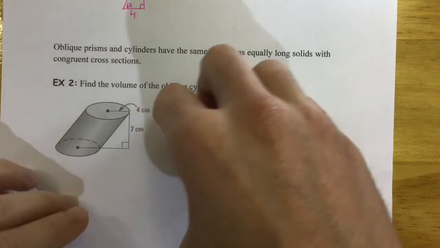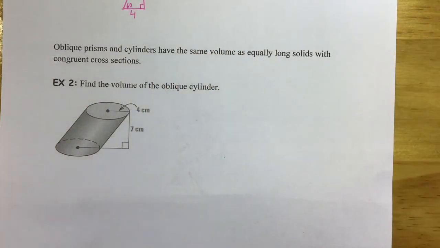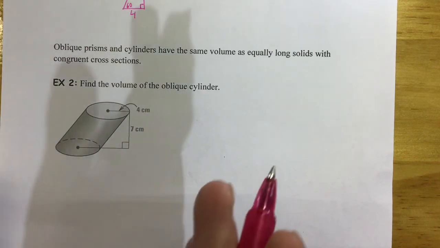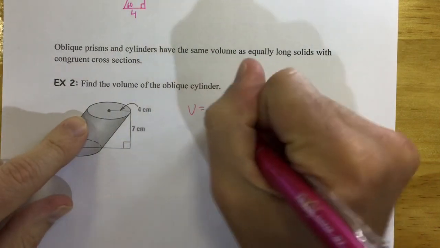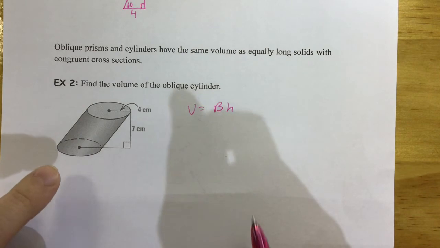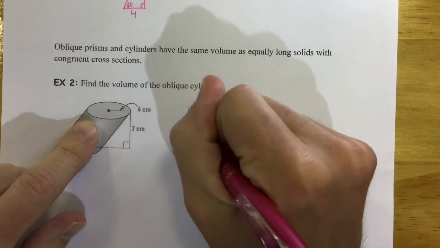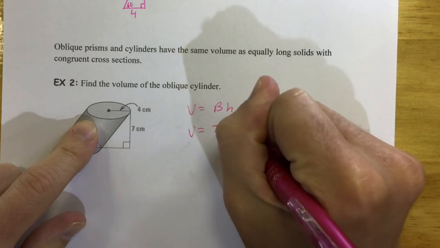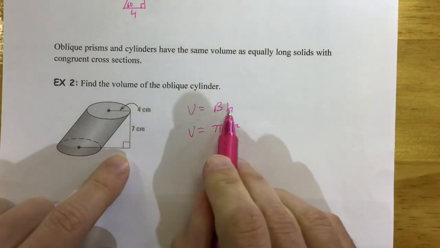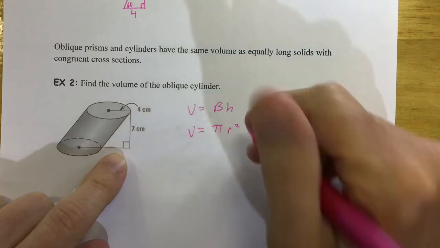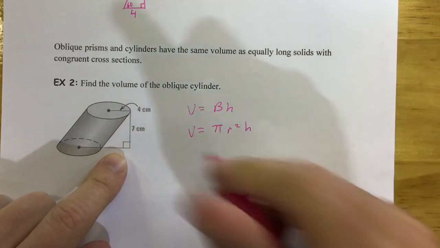So if my visual there wasn't too great, here's the gist of it. It doesn't matter if it looks like this or if it's standing upright. You are still going to calculate using that formula. You're still going to figure out the area of a cross section. In this case, it's a circle. So you're going to do pi r squared. And you're going to multiply that by the perpendicular length of this figure, so by the height.